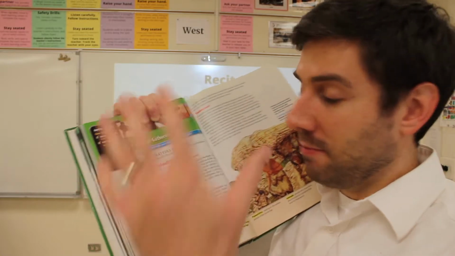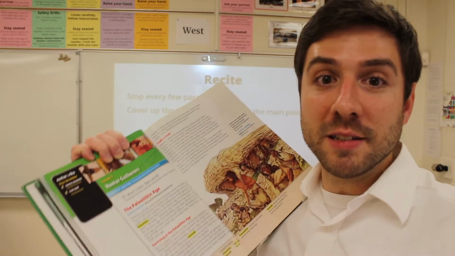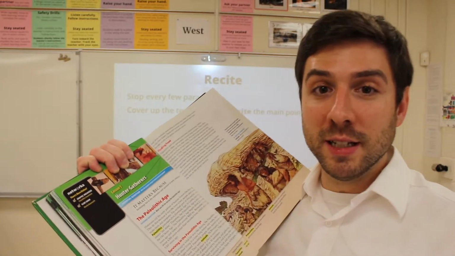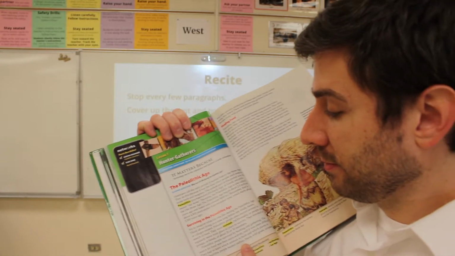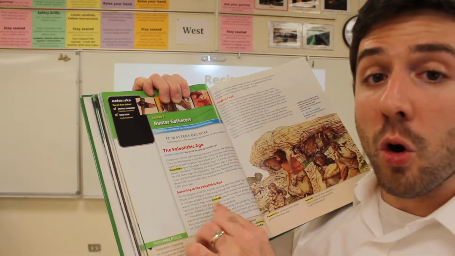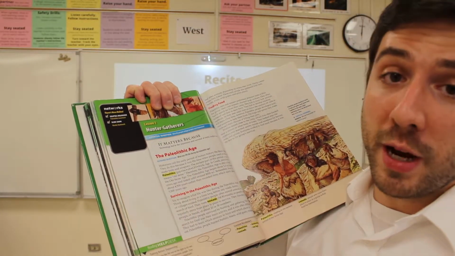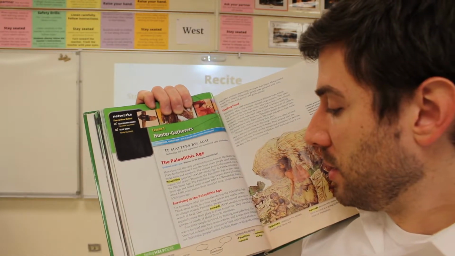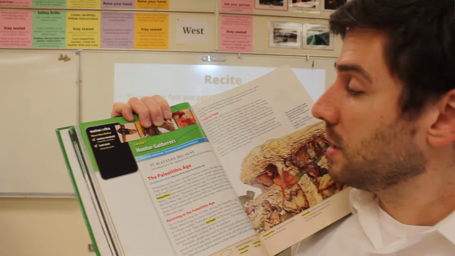So if you don't remember everything, reread. That's a really basic strategy that a lot of people overlook. Reread the section. I also talked about nomads. These people don't have a home. They're always on the move, trying to find food and shelter. So that's something I forgot to mention, but it's pretty important.